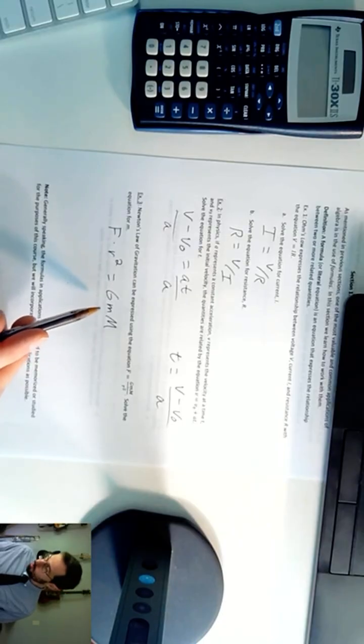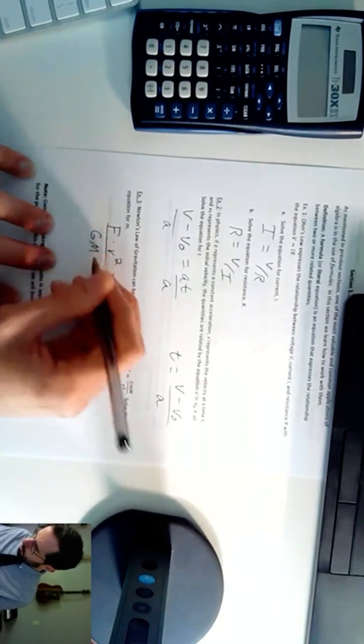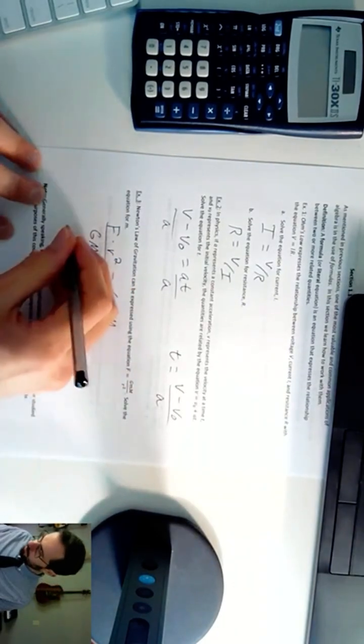Well, now we want to isolate this variable little m. Again, we need to undo the things that are currently happening to it. We're multiplying it by G, and we're also multiplying it by big M. So let's go ahead and divide both sides by G and big M. I wasn't the one who chose these letters. This is how they're expressed in physics. You can blame the physicists.